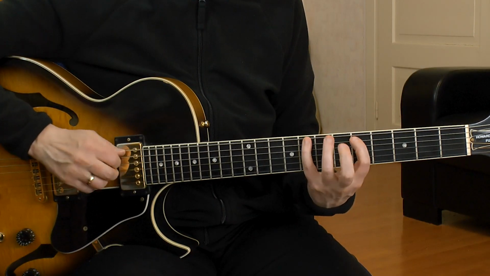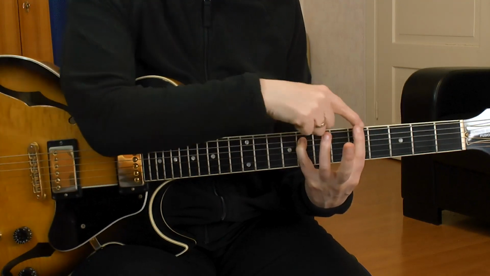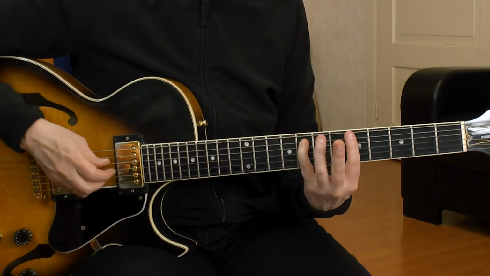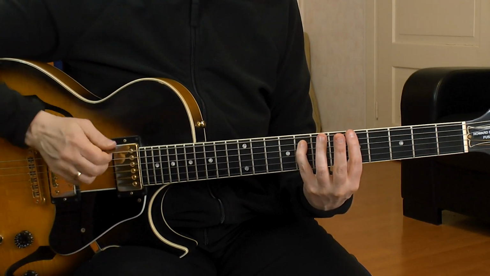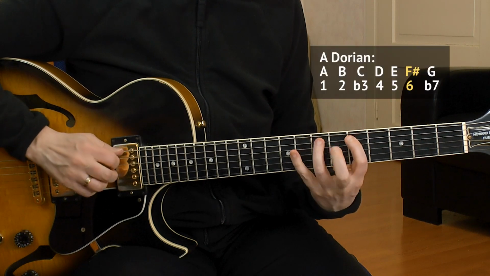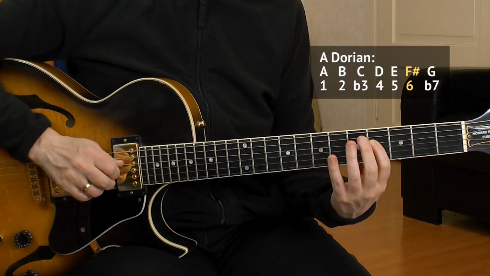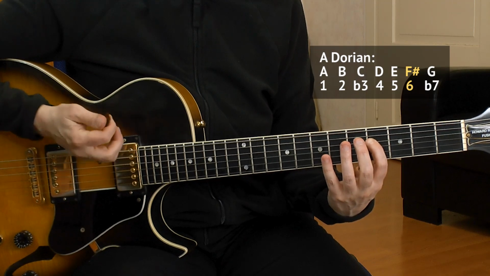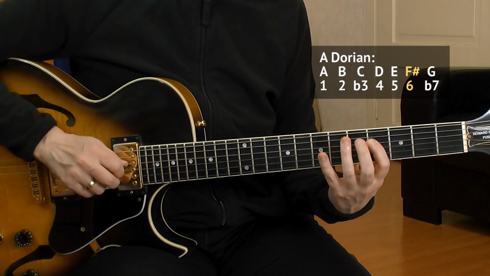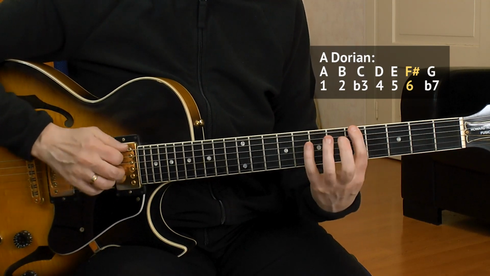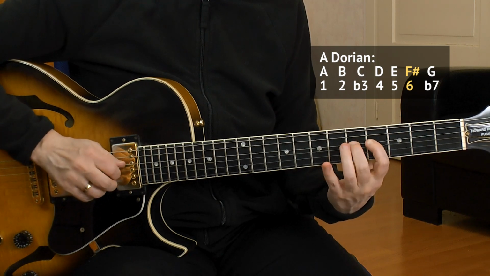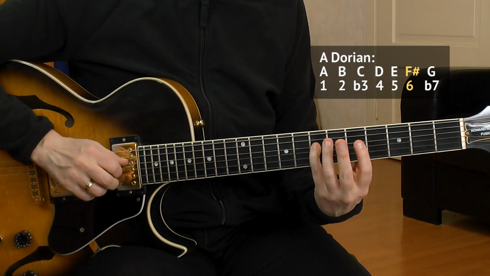there's only one tone difference to the previous Aeolian scale, and that's the sixth. The Aeolian scale had a flat 6. 1, 2, 3, 4, 5, 6. This was a flat 6 to the root. And for Dorian, we have a major 6th, F sharp, which makes it a lot brighter because this is borrowed from the major scale. And we have the flat 7th again and the root.